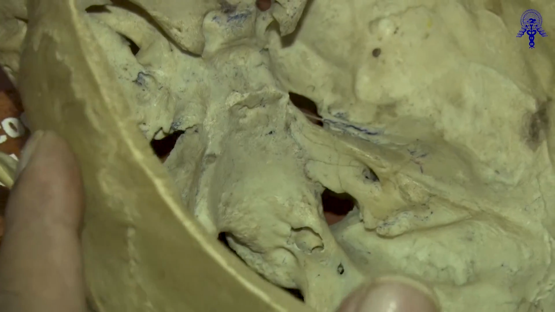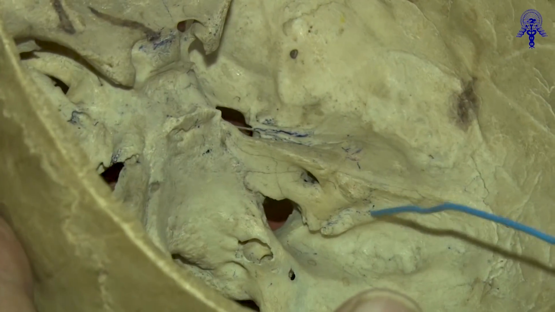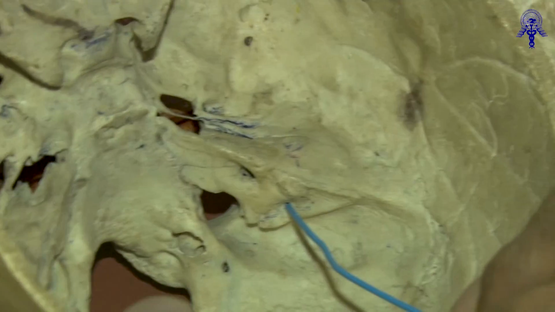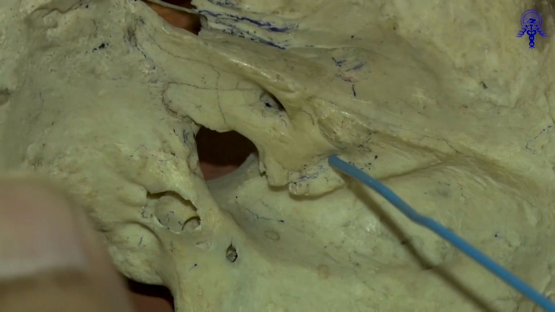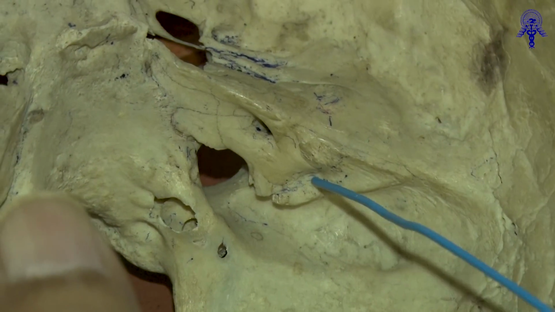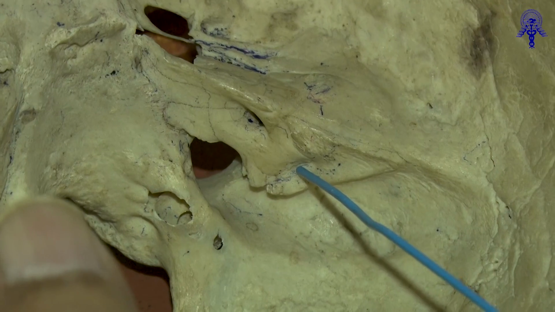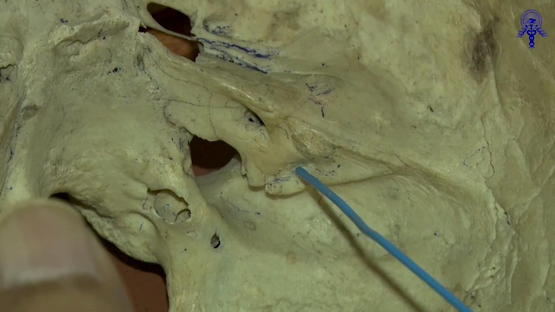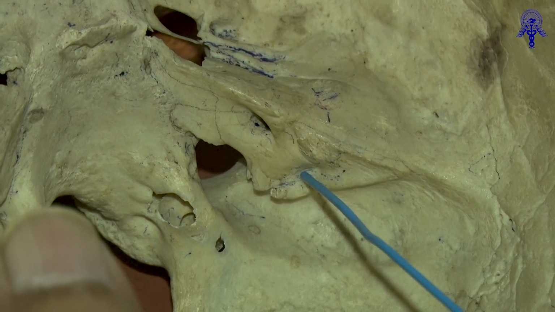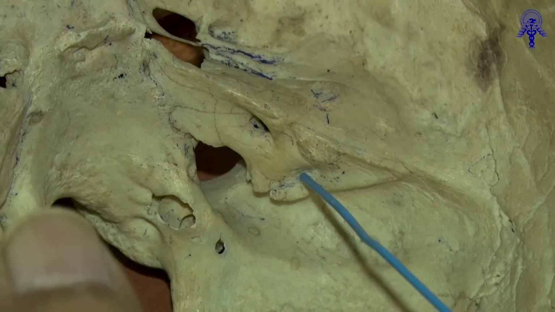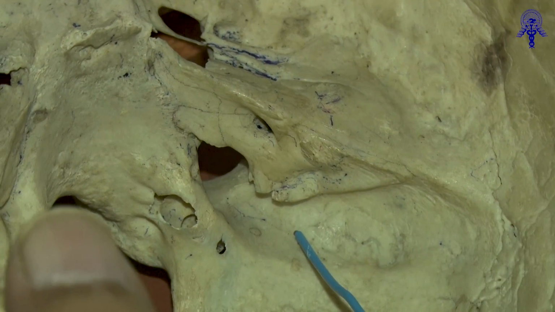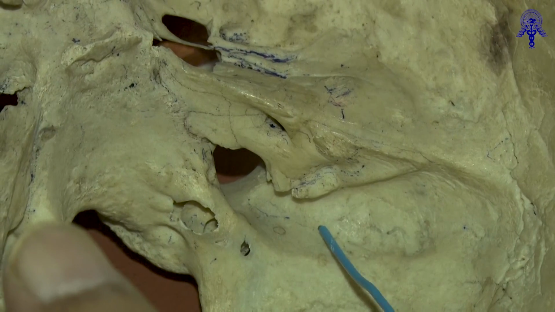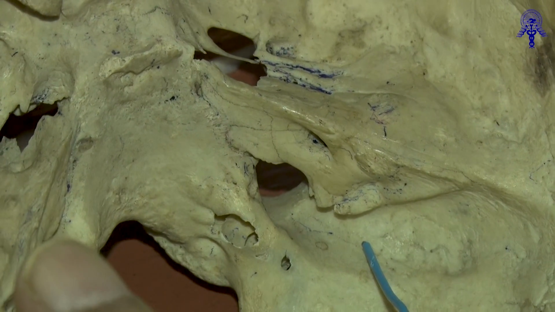And there is another opening in this area on the posterior surface of the petrous temporal bone. Can you see? Posterior surface of the petrous temporal bone. A slit-like opening is there. And in this slit-like opening, which structure passes? That is the aqueduct of vestibule. Aqueduct of vestibule.